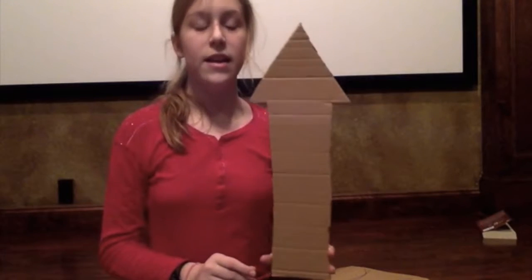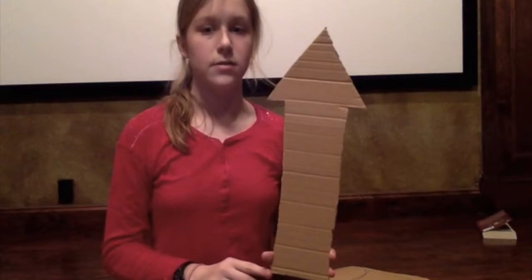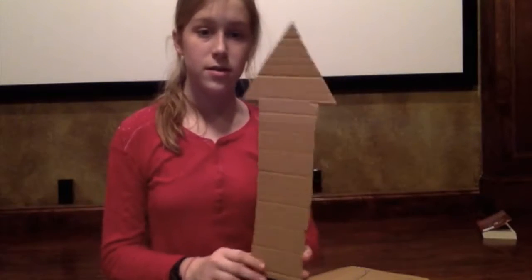Now I will decorate it with markers and scrapbook paper, creating a non-distracting background that still shows effort.